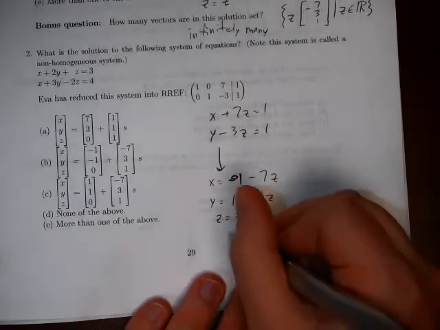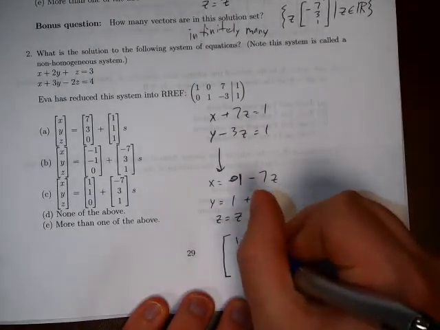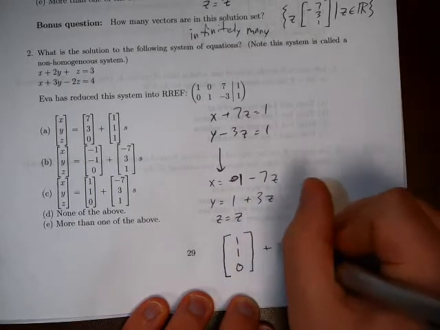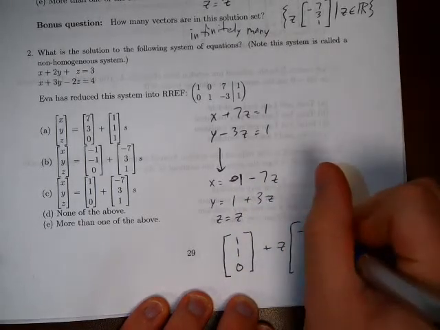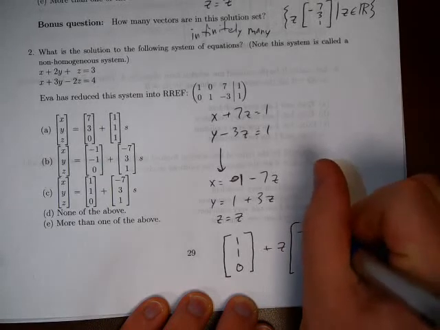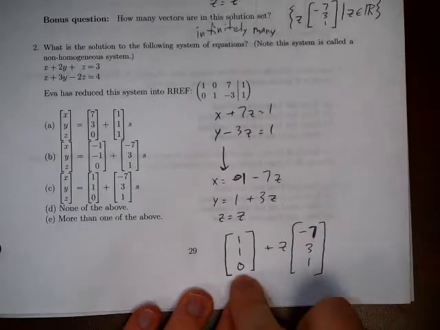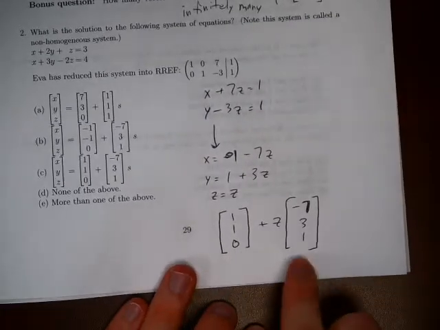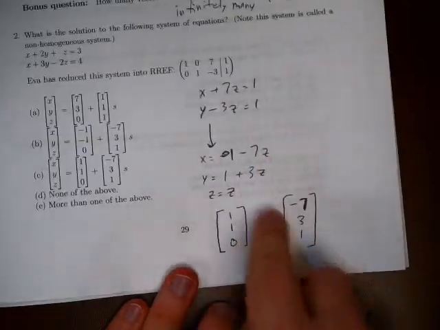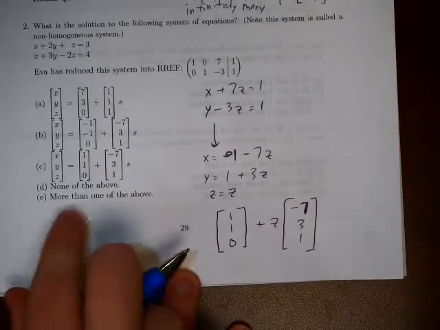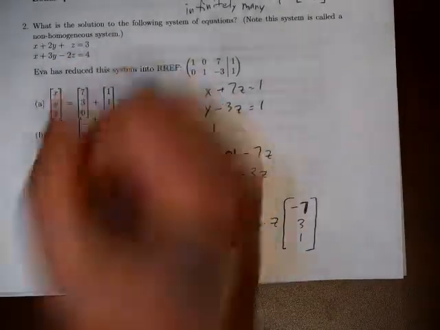And so we have 1, 1, 0 plus z times negative 7, 3, 1. For each of these, the first vector is denoting the constant term. The second vector is denoting what is associated with the z for each of x, y, and z. And so here, that would be option C.